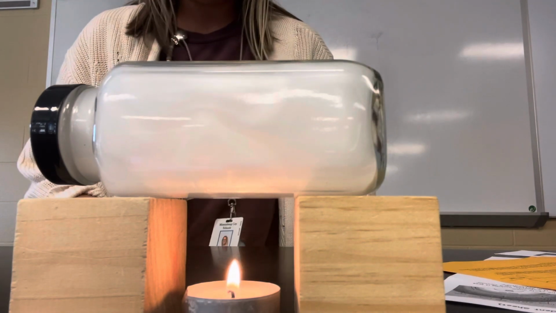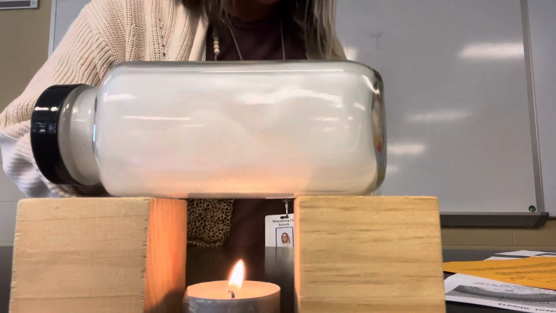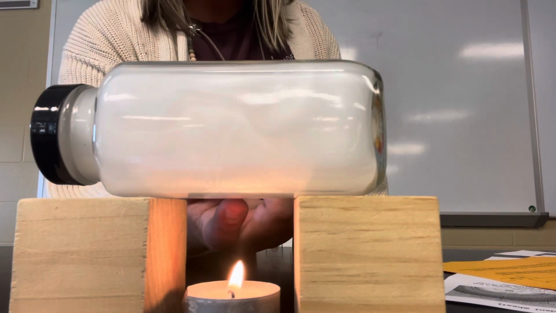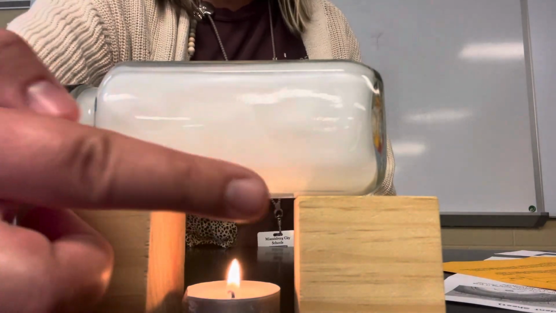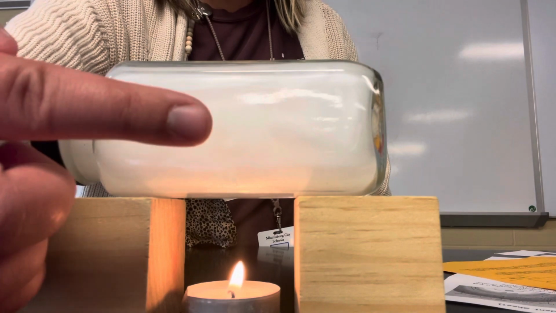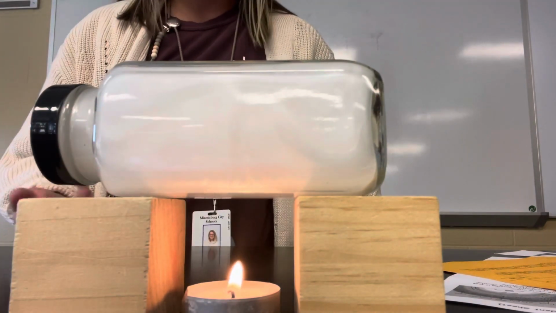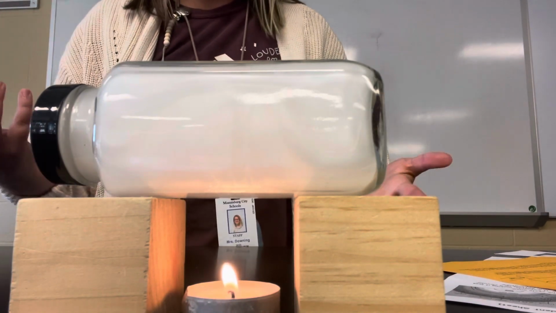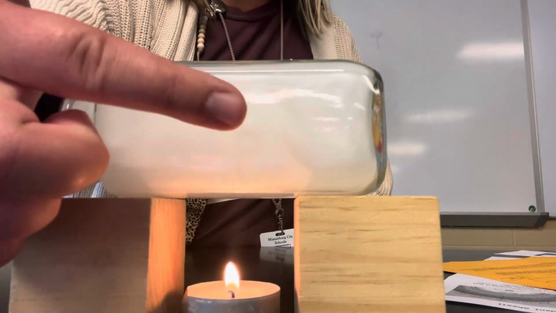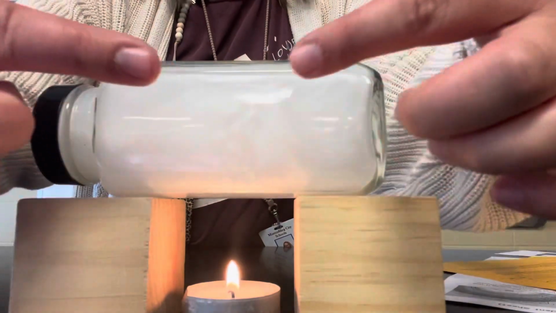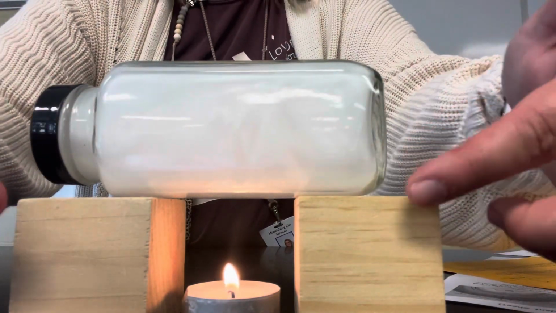So you can sort of start to see it happening. The fluid is getting heated up by the candle, and that hot liquid is beginning to rise to the top of the jar. Once it hits the top of the jar, it has to make room for the rest of the warm liquid. So when it hits the top of the jar, it moves to the outsides, cools down, and then drops to the bottom.